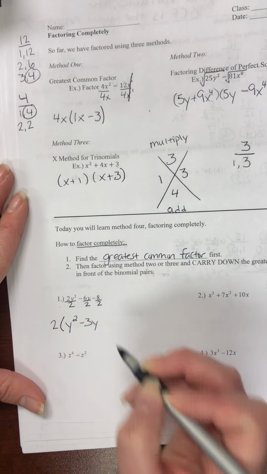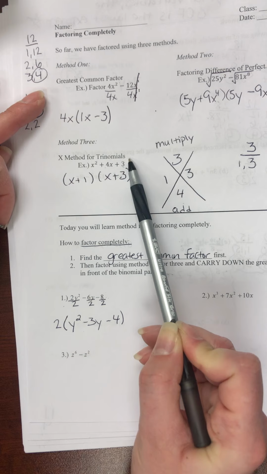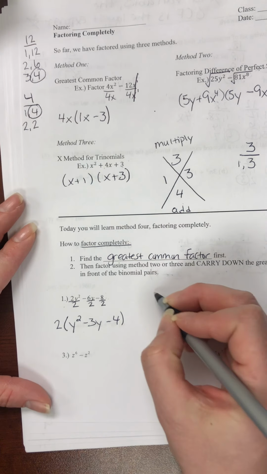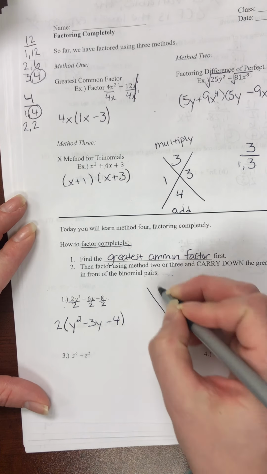When we were dealing with just the greatest common factor, we would be done. However, we're adding on now. So after I do method 1, I look and see, okay, do I have perfect squares, which is method 2, or am I going to use the x method for a trinomial? Well, I have a trinomial here, so that means we're going to use the x method. So I put negative 4 in the top, negative 3 in the bottom.